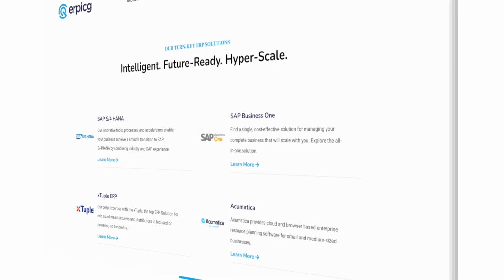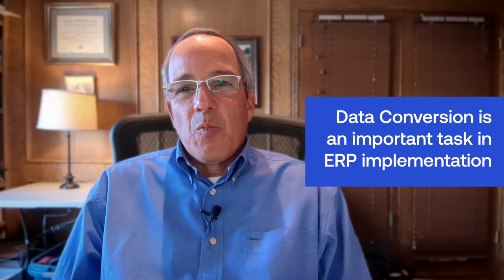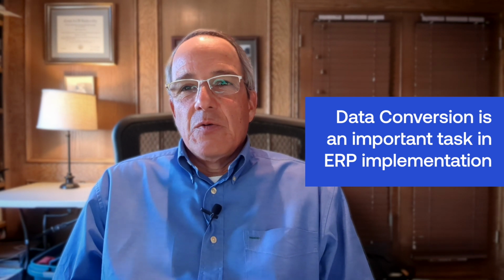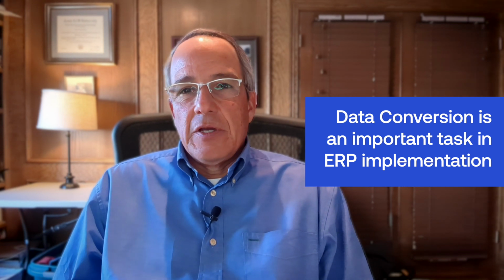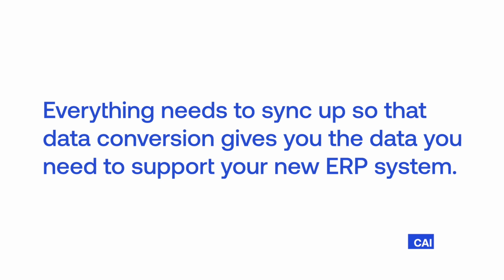As you start your journey down the ERP implementation road, data conversion is one of the more important tasks to be aligned with the implementation plan and the timing of. There's a lot of critical events that need to happen, from the pilot to the training to the go live, so that all this syncs up, so that ultimately the data conversion gives you the data that you need to support your new ERP system.